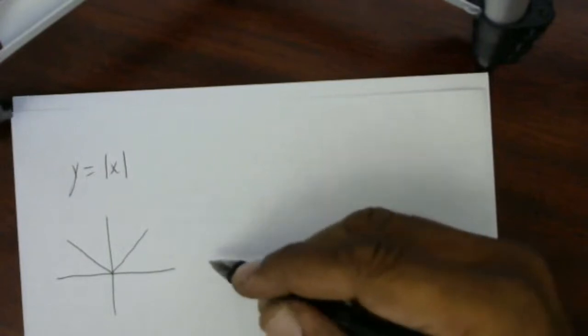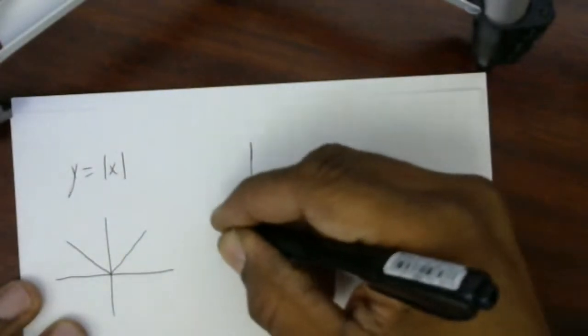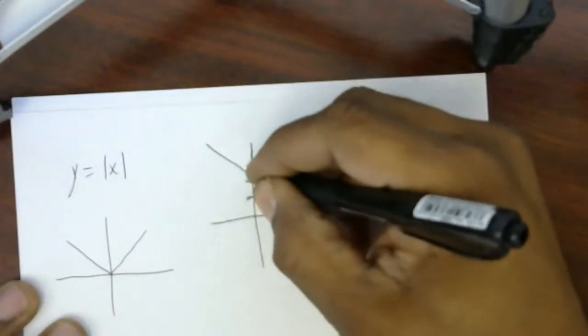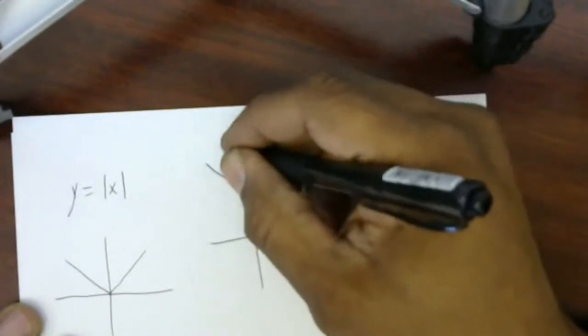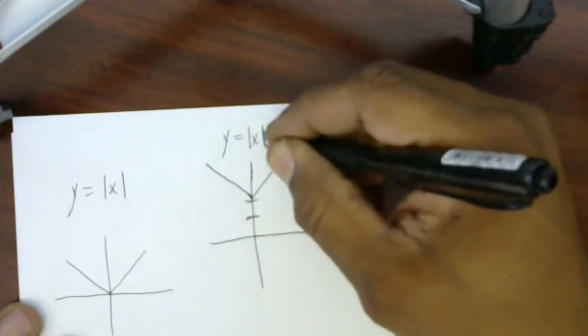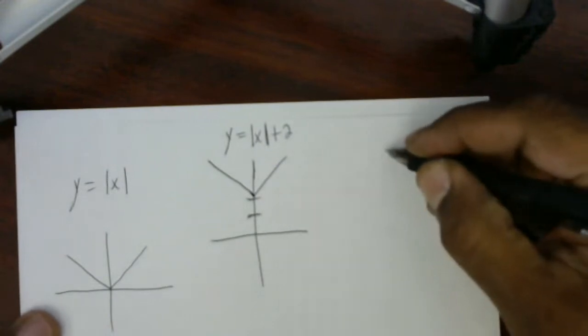Let's say, for example, we wanted to shift this graph up 2 units. Well, in order to shift the graph up 2 units, I'll simply take my function y is equal to the absolute value of x, and I'll simply add 2. Right? This would shift our graph up 2 units.